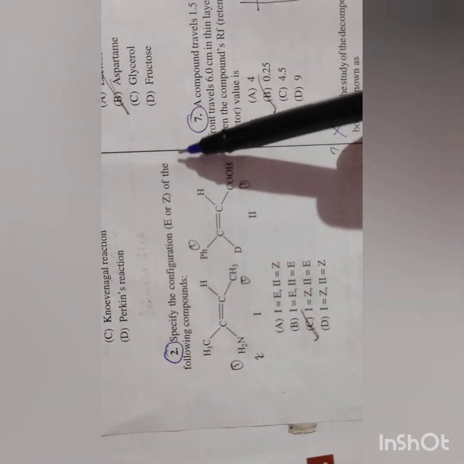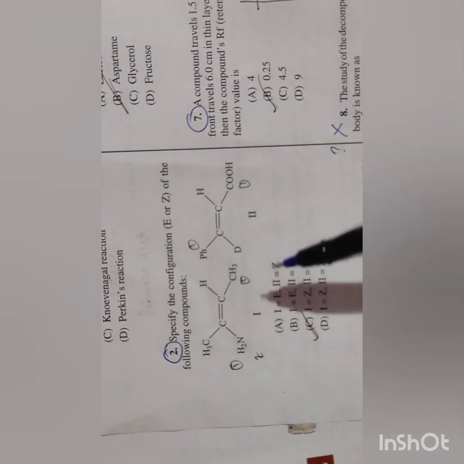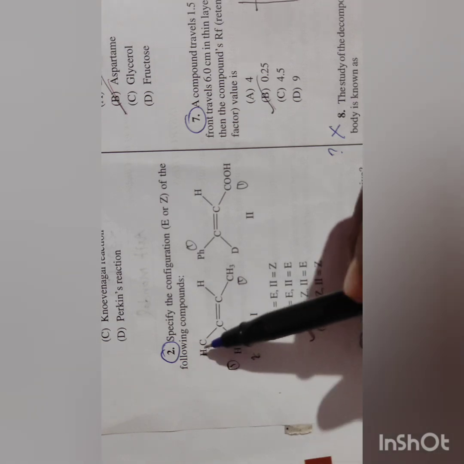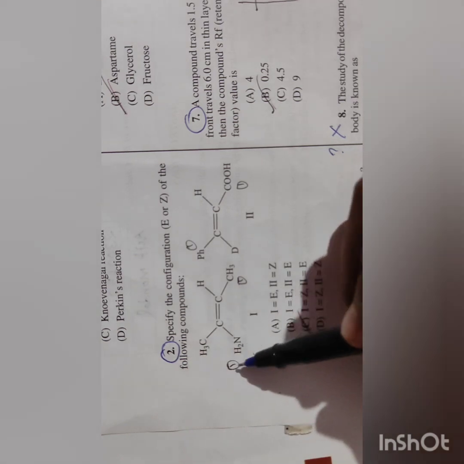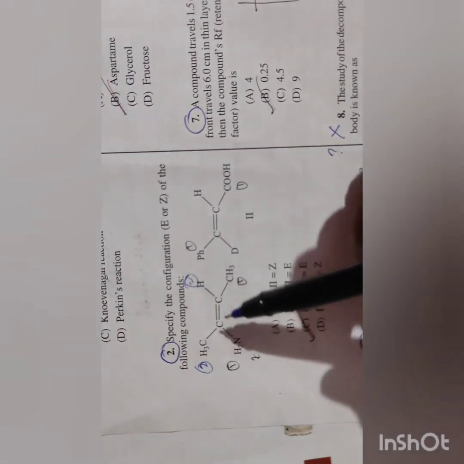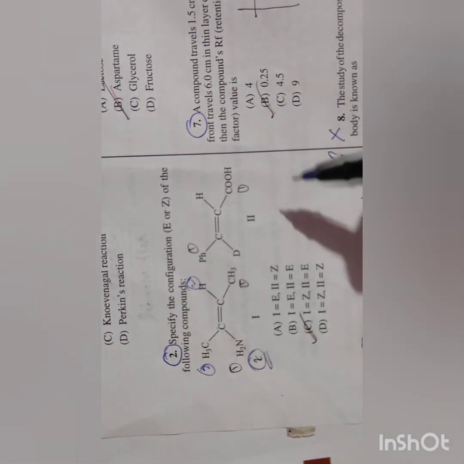Specify the configuration E or Z of the following compound. Here we can see that these are the two compounds of the double bonded compound. If we write the numbering, here you can see that in the case of these two groups CH3 and NH2, NH2 will be 1 or it will be 2, according to priority order. Similarly for H and CH3, it is 1 and it is 2, that is higher priority groups are on the same side of this double bond. So this is Z configuration.